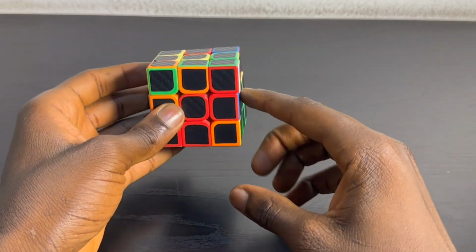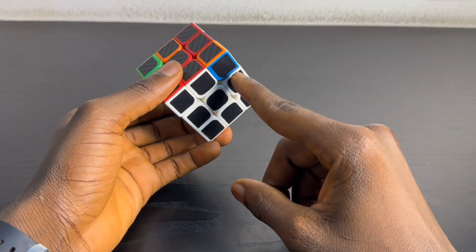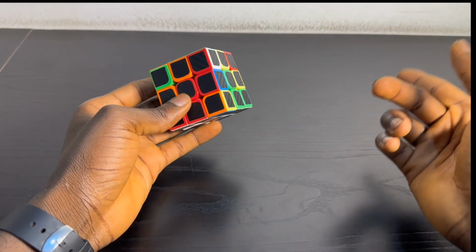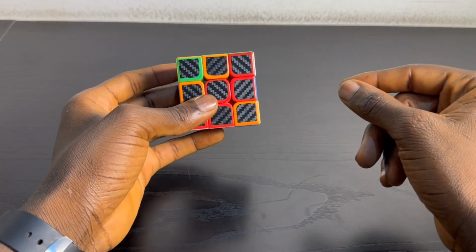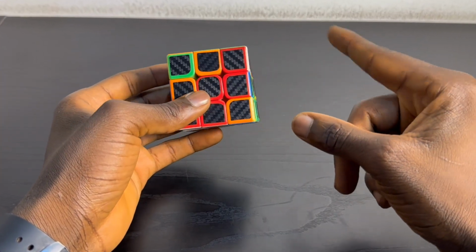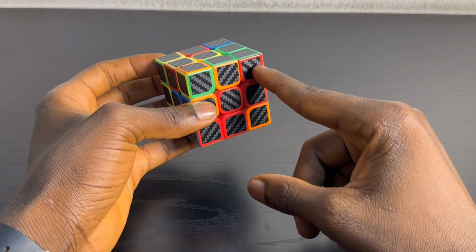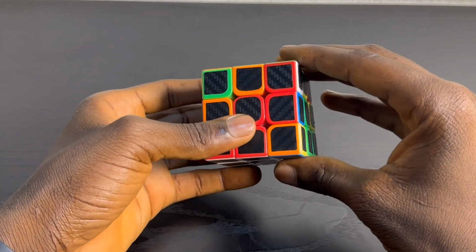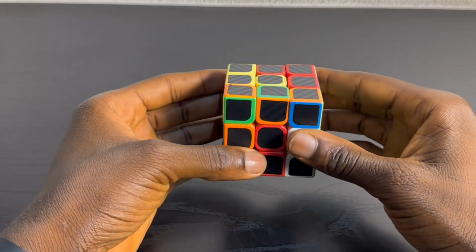Now, notice that once you perform this move, you're going to displace this white center here. So you're going to place it back using the method we used in the earlier steps. This white color has the red beside it, and the red is already positioned on the red face. Since the white is on the right hand side, you perform the right trigger.